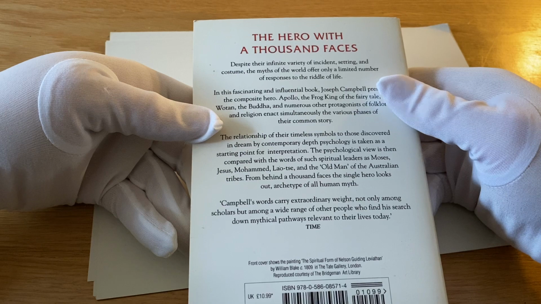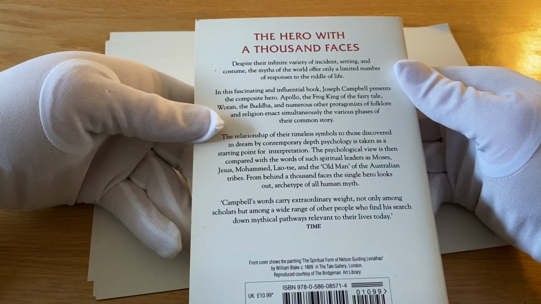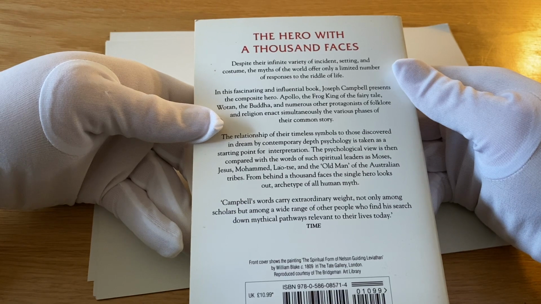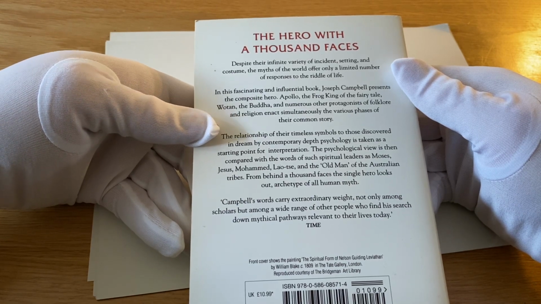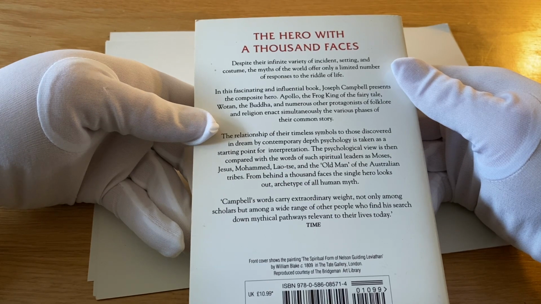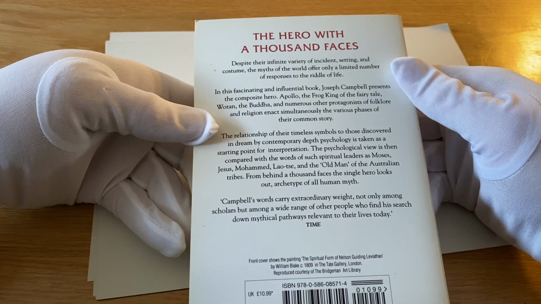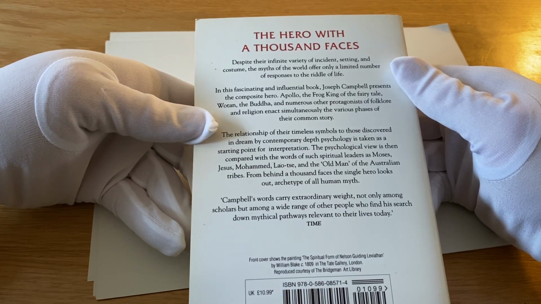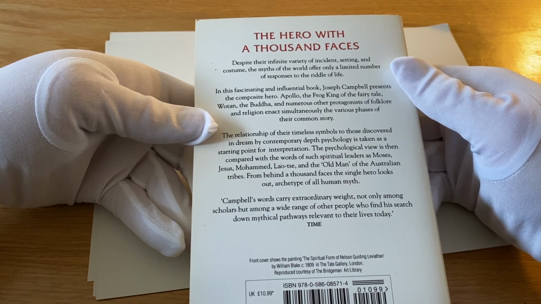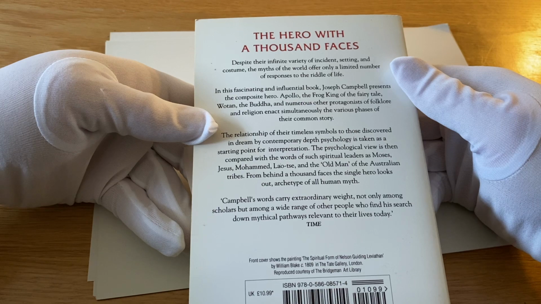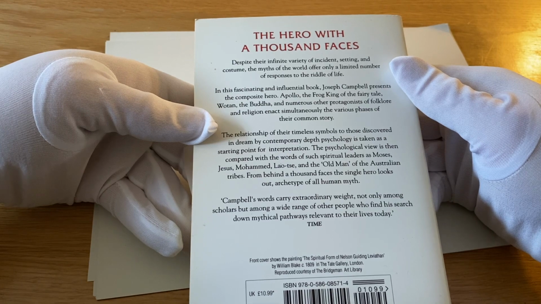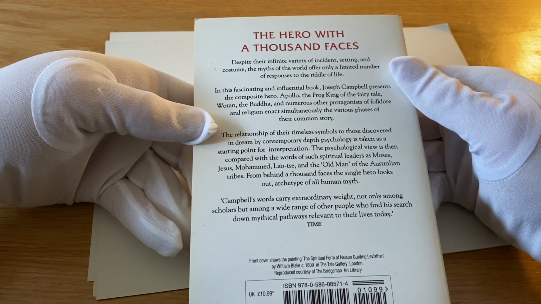In this fascinating and influential book, Joseph Campbell presents the composite hero. Apollo, the frog king of the fairy tale, Rustam, the Buddha, and numerous other protagonists of folklore and religion enact simultaneously the various phases of their common story. The relationship of their timeless symbols to those discovered in dream by contemporary depth psychology is taken as a starting point for interpretation. The psychological view is then compared with the words of such spiritual leaders as Moses, Jesus, Muhammad, Lao Tzu, and the elder men of the Australian tribes. From behind a thousand faces, the single hero looks out, archetype of all human myth.